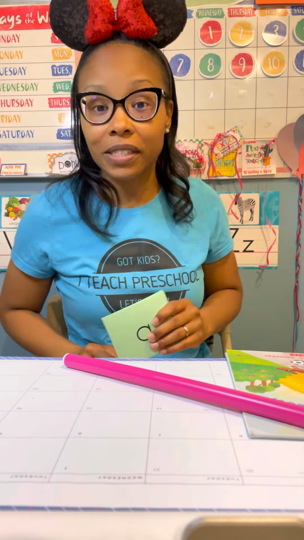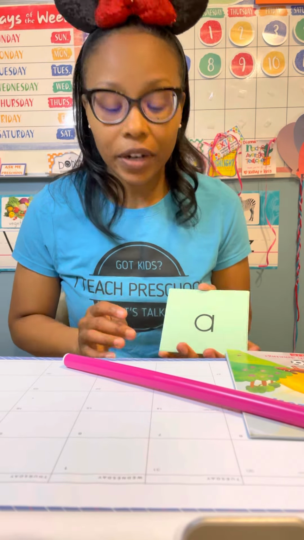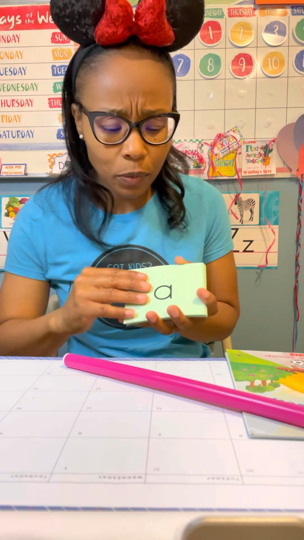Last week, I went over letters and letter sounds, and I did capital letters. This week, I'm going to go over letters and letter sounds using lowercase letters. All right. And we're going to get started.